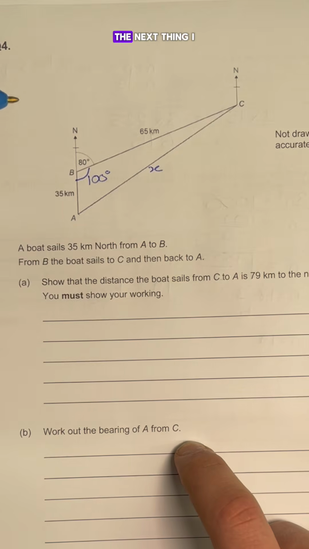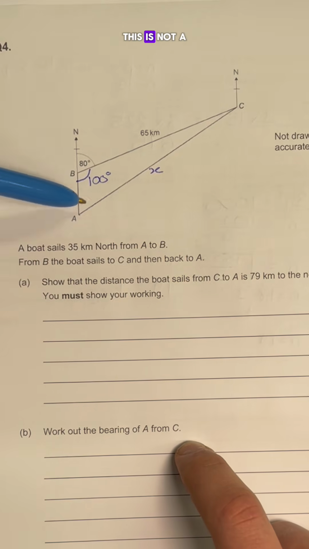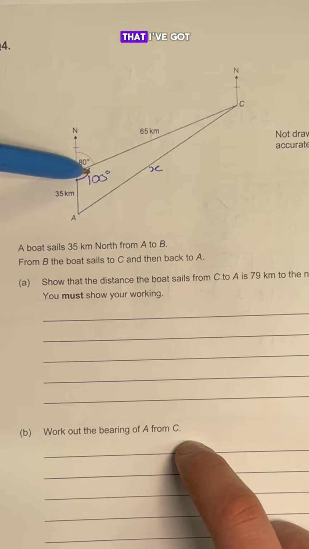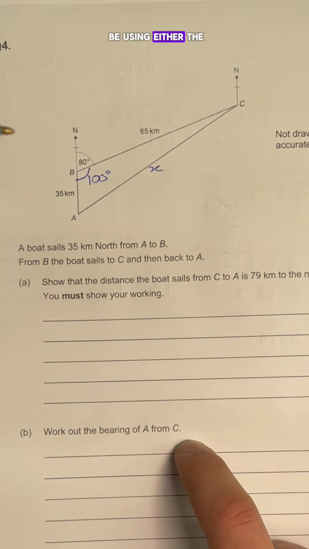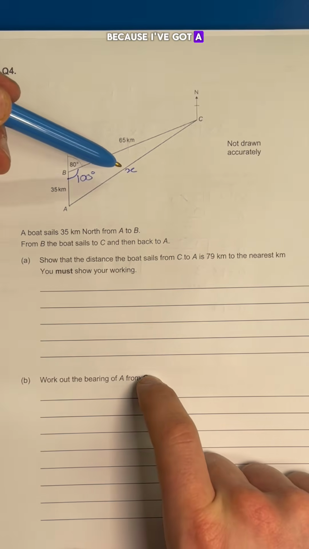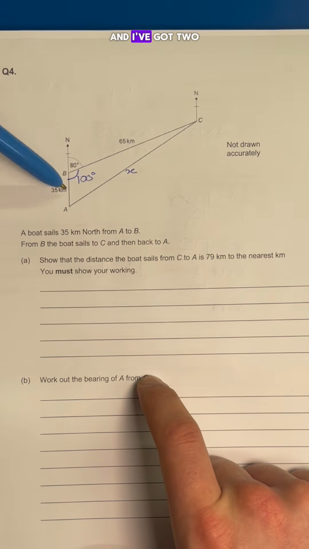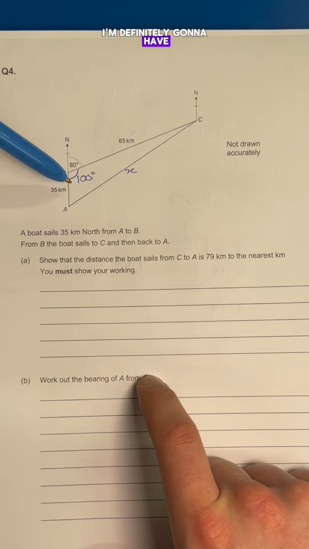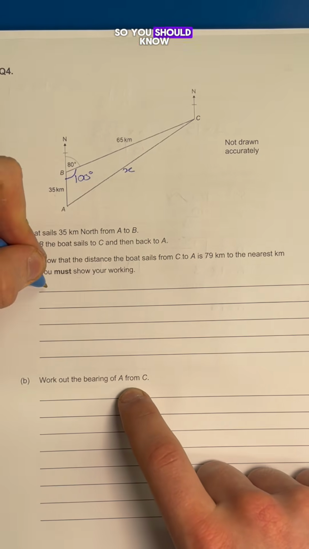to 180. The next thing I can do is I can notice this is not a right angle triangle that I've got. So therefore I'm going to be using either the sine rule or the cosine rule. Because I've got a side unknown opposite the angle and I've got two sides there, I'm definitely going to have to be using the cosine rule. So you should know that is.